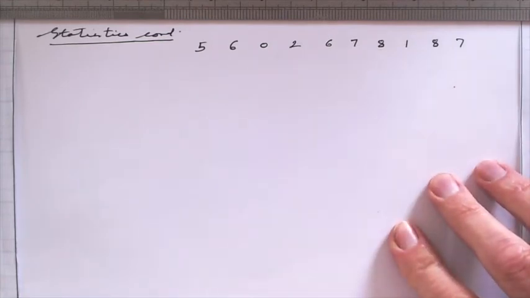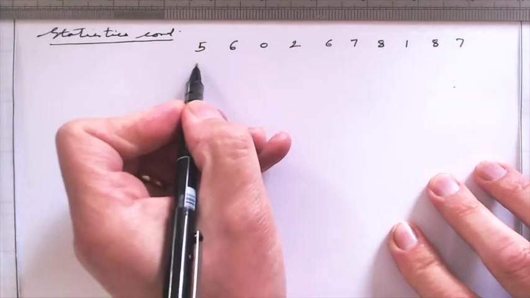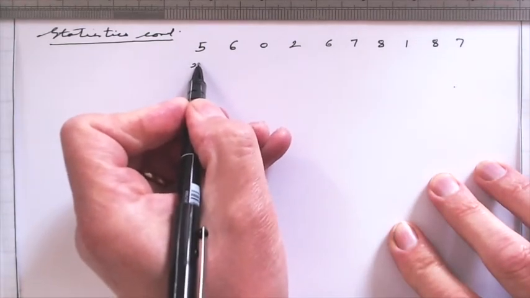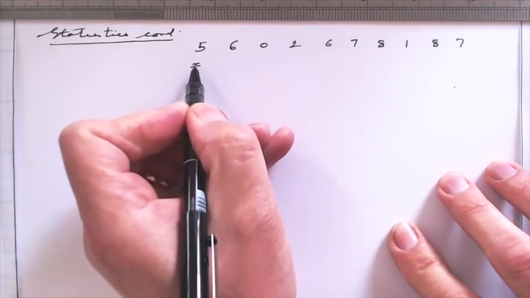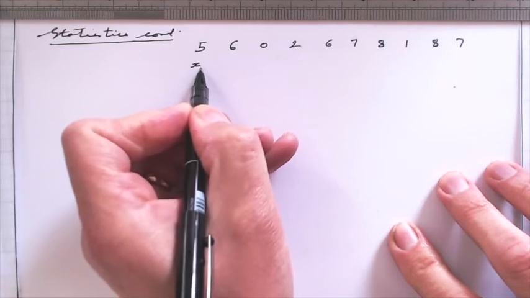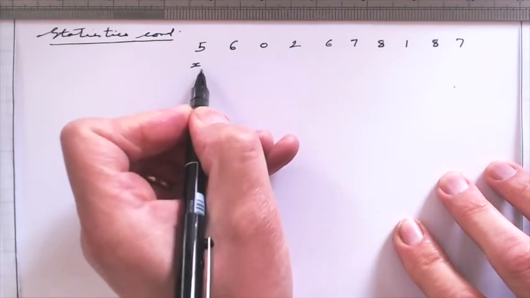Before we start these calculations, let me introduce some notation. It's very common to label your data by a symbol with a number attached to it. The number tells you which data point.